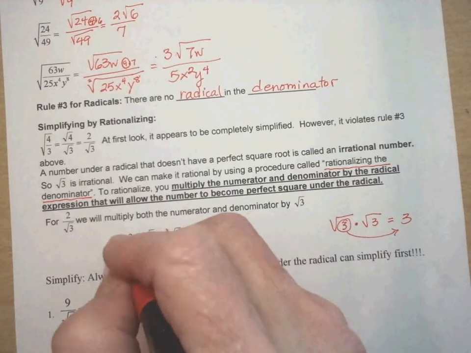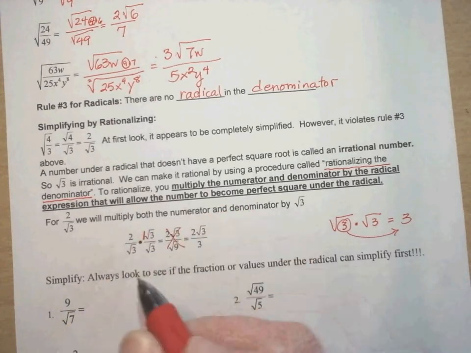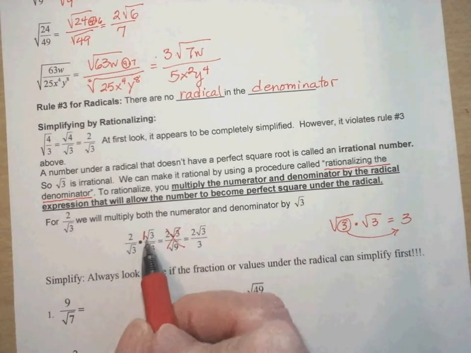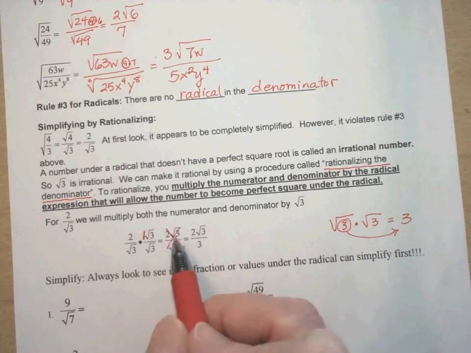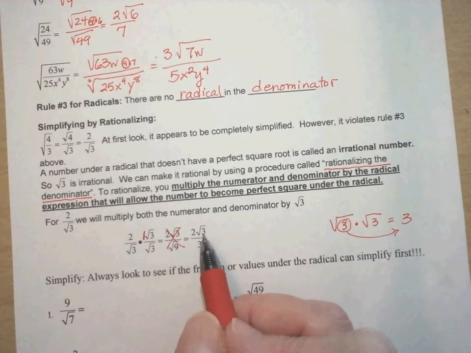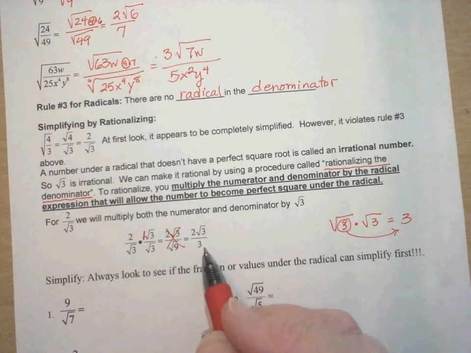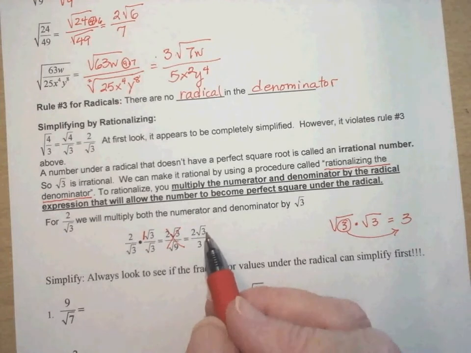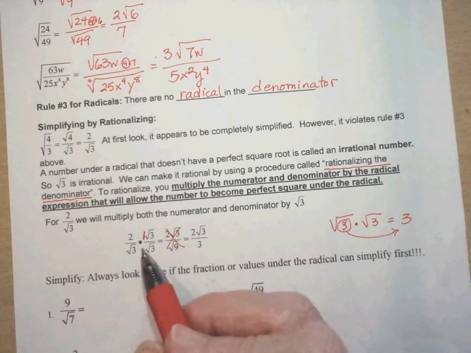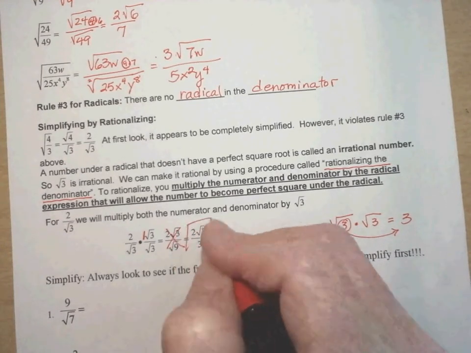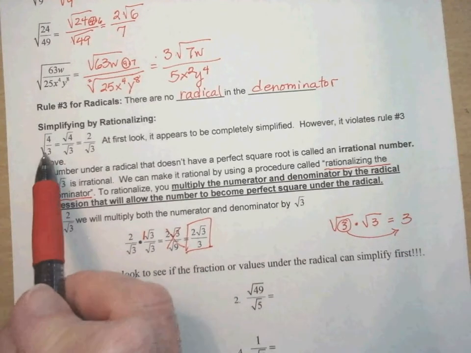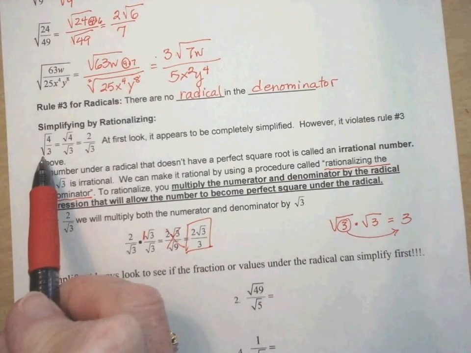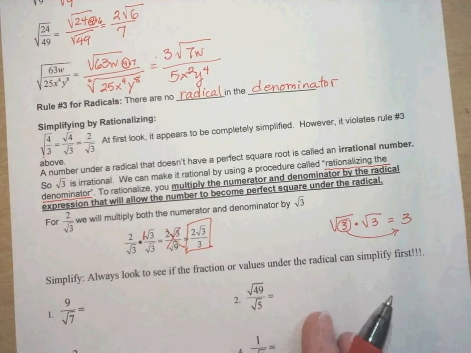But on the top, the 2 that's on the outside would have to multiply times the 1 that's on the outside of the square root. So 2 times 1 would give me 2 square root of 3. And then I have no more rule violators here. So I don't have a radical on the bottom, I don't have a fraction under the radical, and I don't have any numbers that need to be simplified. So this would be the final answer that you would be looking for the problem that started out like this.